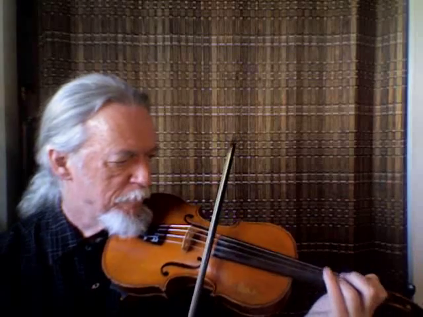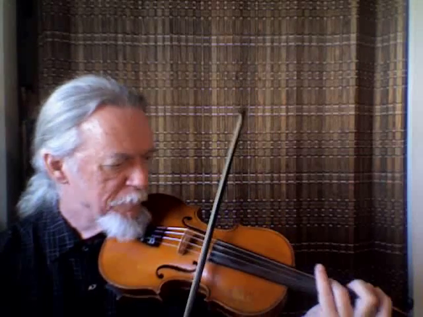Similarly, when I go to the interval of a sixth in the major scale, that's a major sixth. In the minor scale, that's a minor sixth. Now, it holds true with any two notes. If they are a whole step apart, that's a major second. A half step apart, that's a minor second. Two whole steps apart, a major third. One whole step and a half step apart, a minor third.